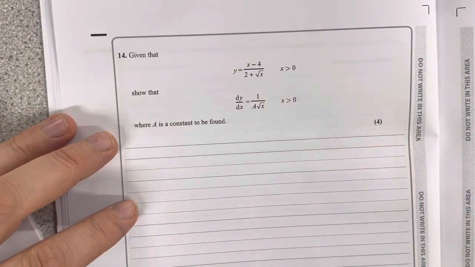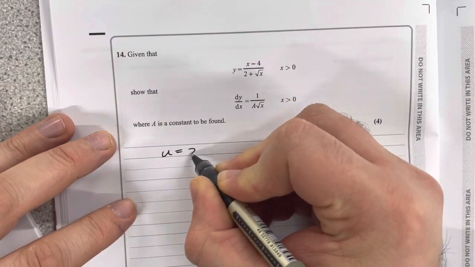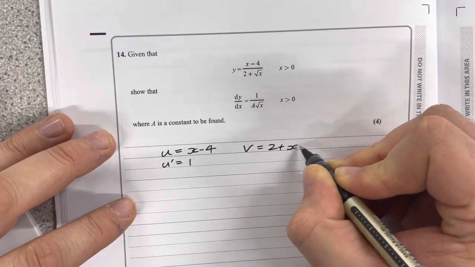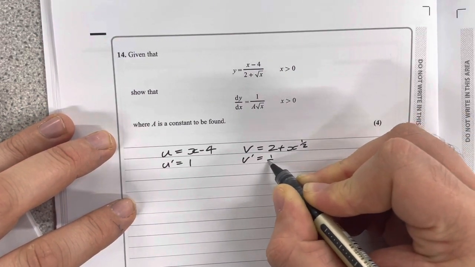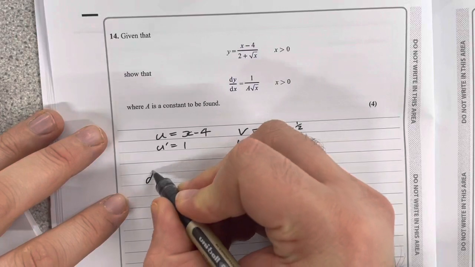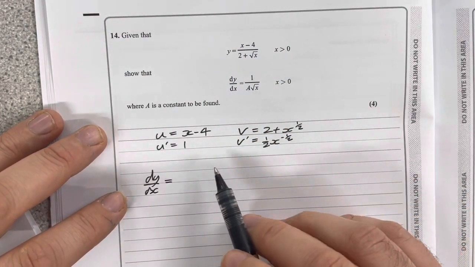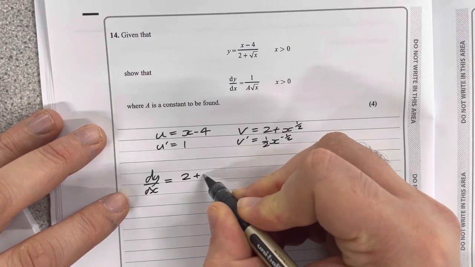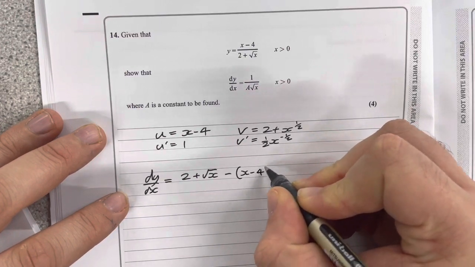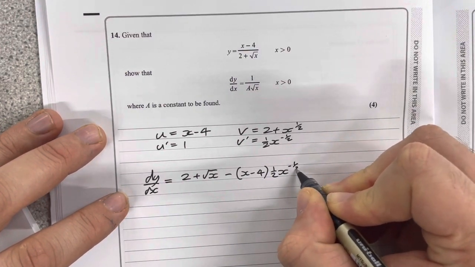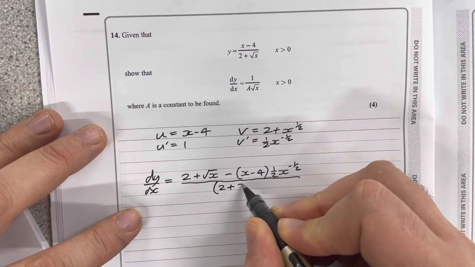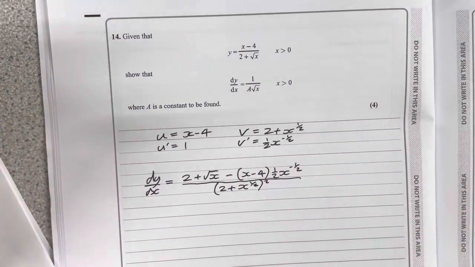Okay. All right, so u is x minus 4, which means u primed is 1. v is 2 plus x to the half, which means v primed is a half x to the minus a half. Okay, plug them into the quotient rule formula, which is in the formula book. So we get dy by dx is equal to vu primed, which is 2 plus root x, subtract uv primed, which is x minus 4 times a half x to the minus a half. And that is all divided by v squared, which is 2 plus x to the half squared.